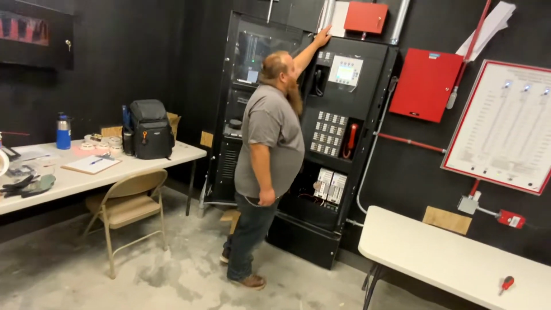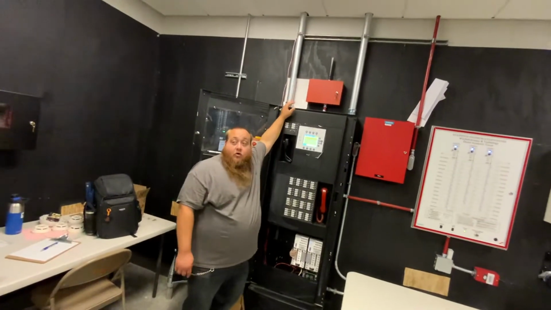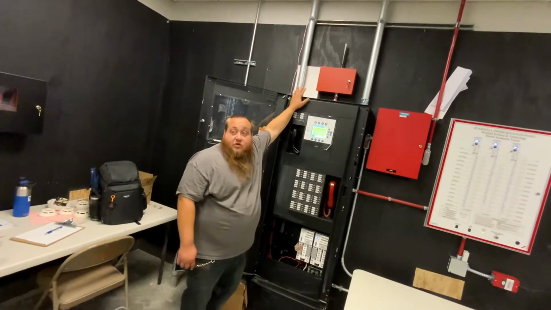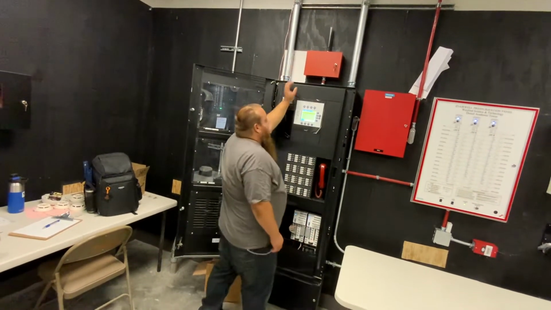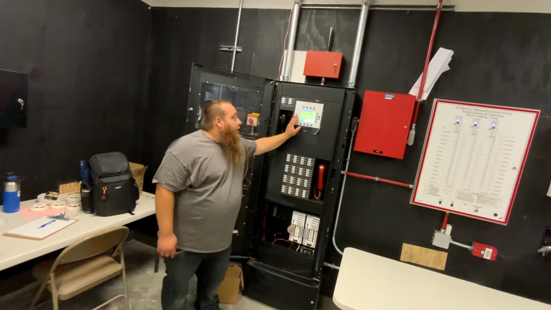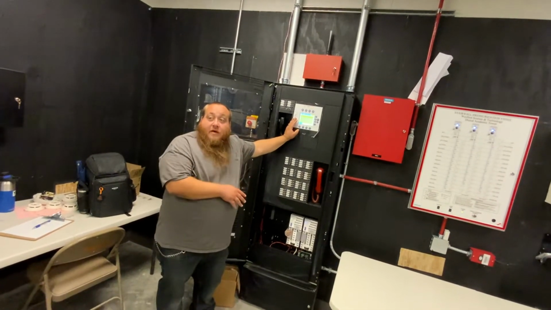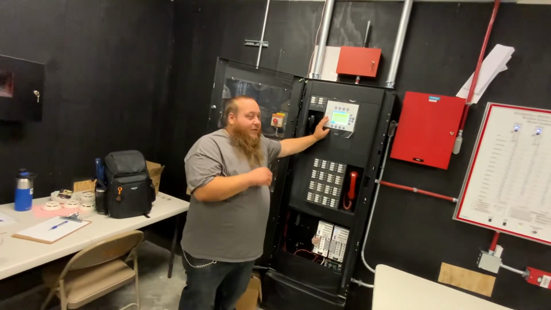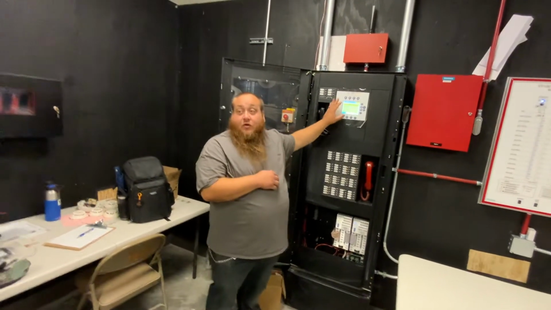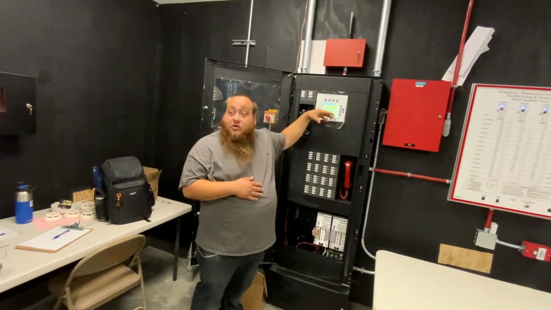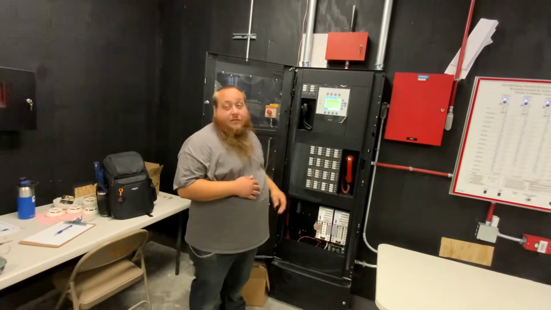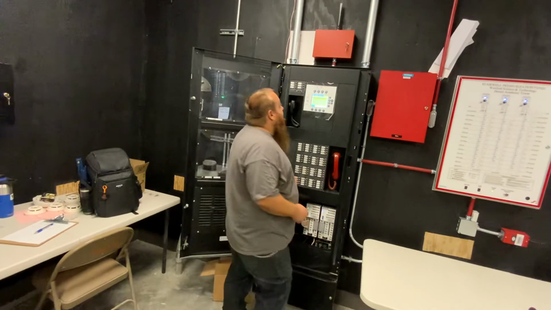Now this would be your dialer up here. That's what sends all your communication information to your monitoring company. If that goes down, you'll have a trouble on here stating that you lost message transfer. That'd be for your dialer. You would say dialer not receiving information. Anything that's connected is self-aware, which is great.